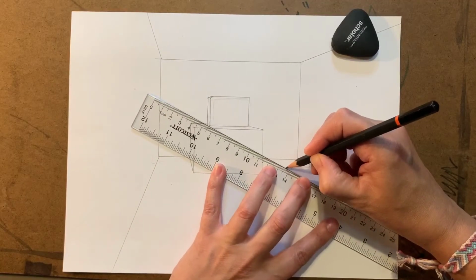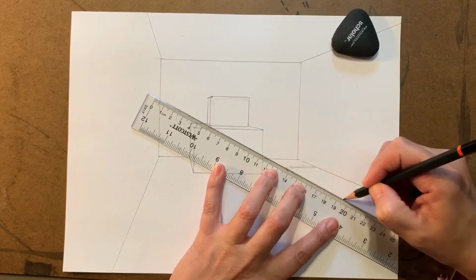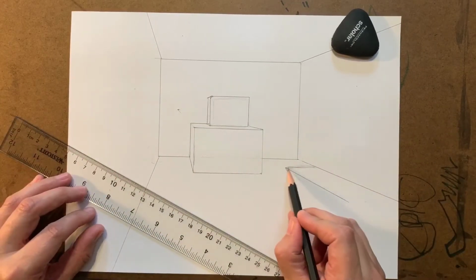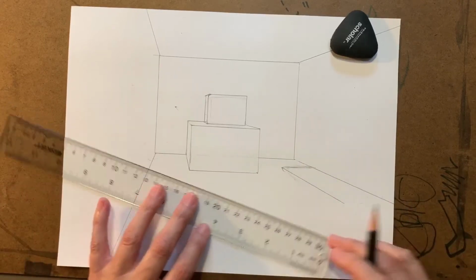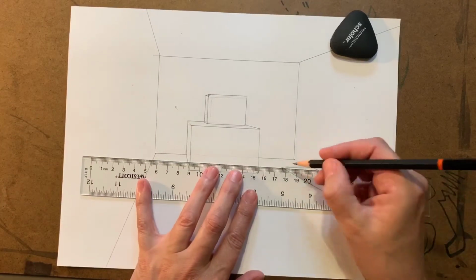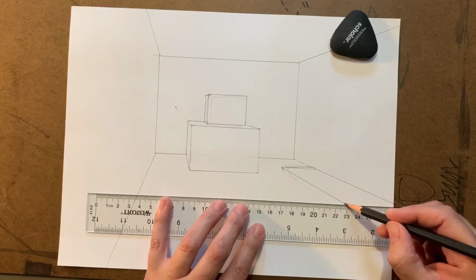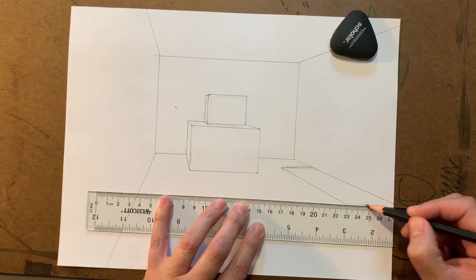I'm going to make all the lines straight to start with, and I'm going to draw lightly because I want to make them look curved later like a couch, but I need the basic shape in there first. So this line should be horizontal. This line right here for the other end of the couch should be horizontal.